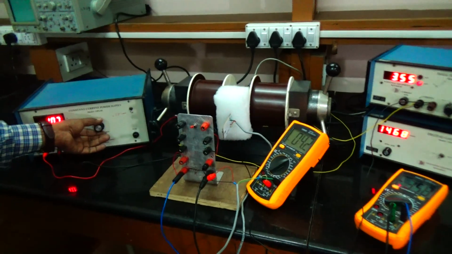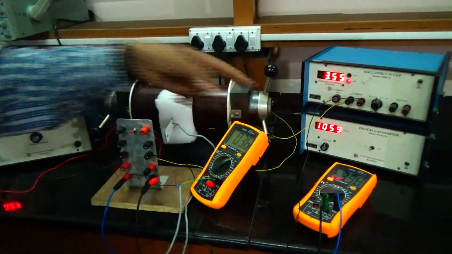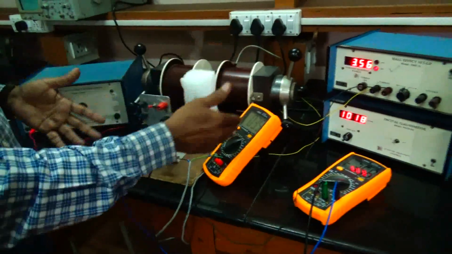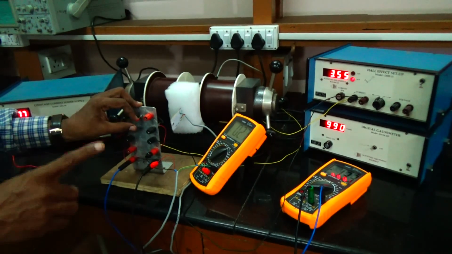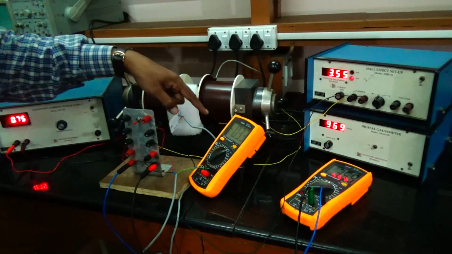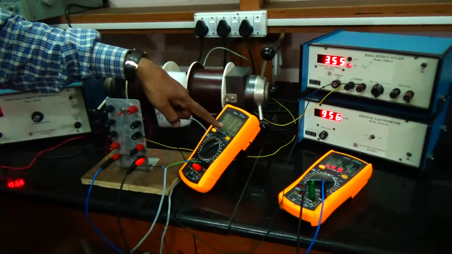You can apply a fixed value of magnetic field, and the magnetic field strength can be measured at the Gauss meter. For different values of applied magnetic field, you can measure the Hall voltage for a given magnetic field, and then by reversing the direction of the magnetic field, again measure the Hall voltage.